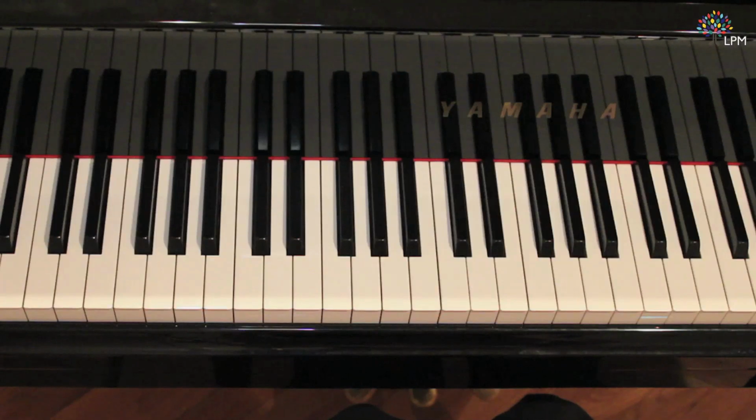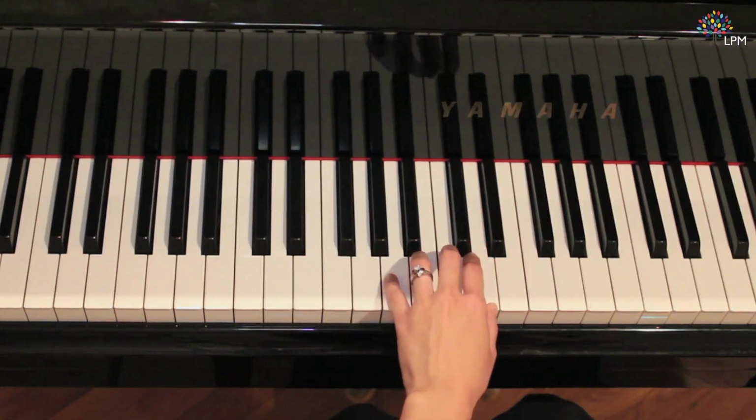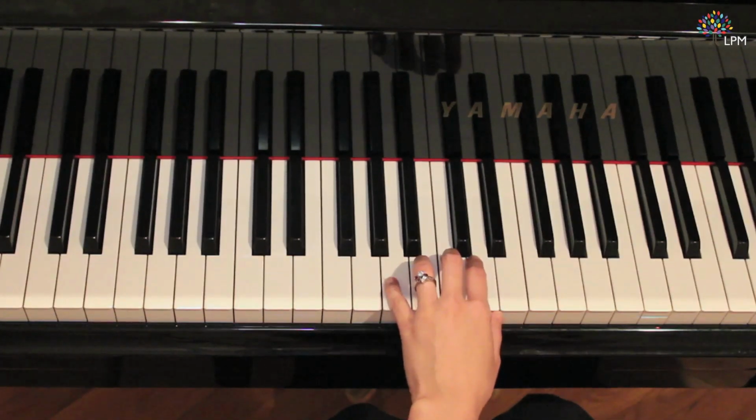Now try the same thing with your left hand, using your left hand number 3 finger. Begin at middle C and move down the keyboard. Play and name each note, going backwards now in the alphabet.